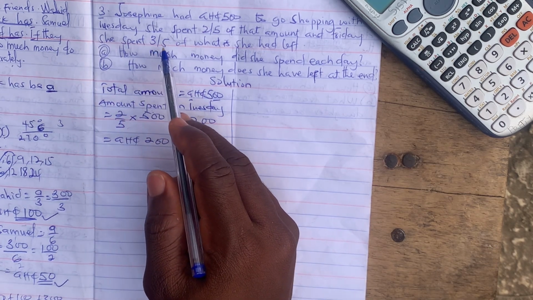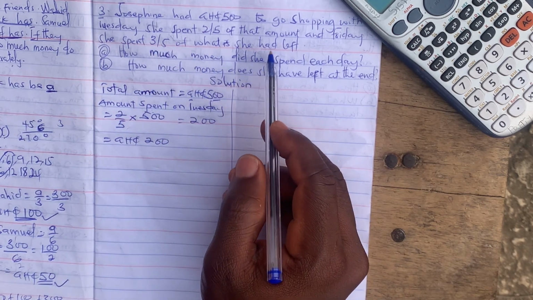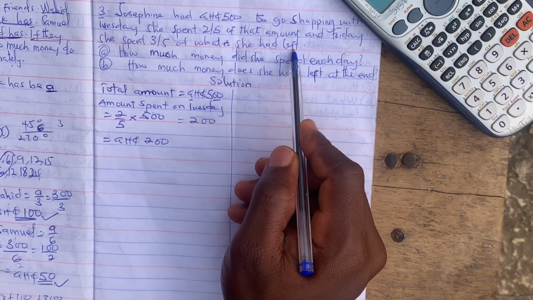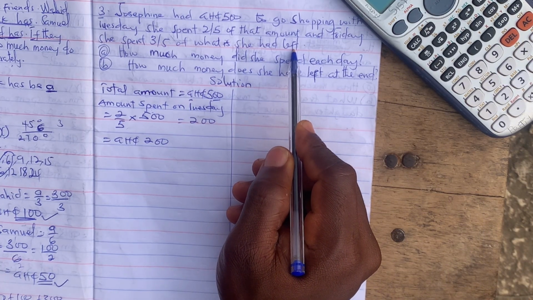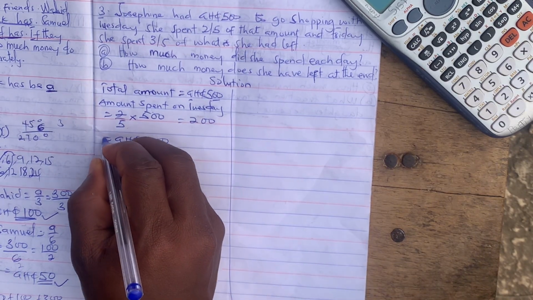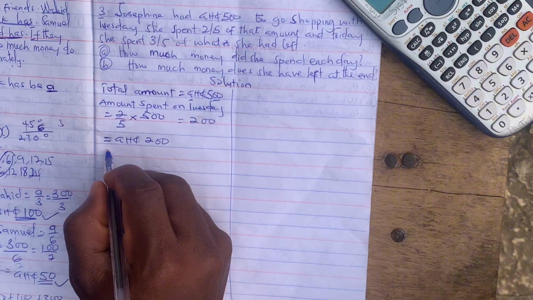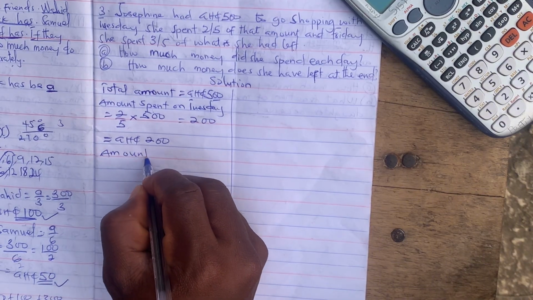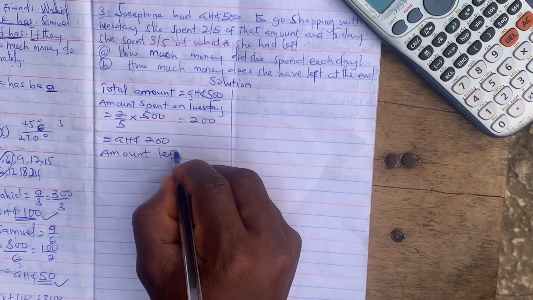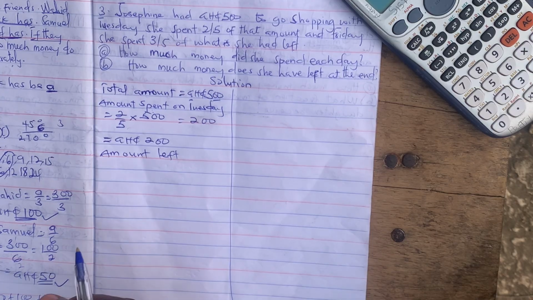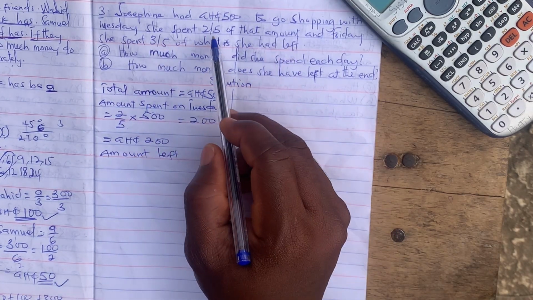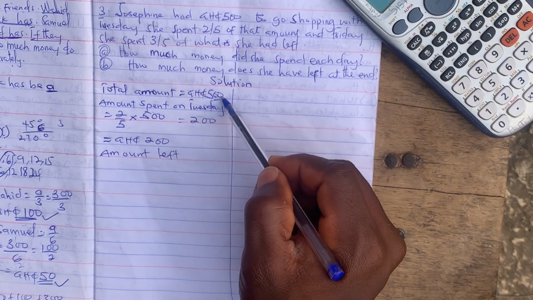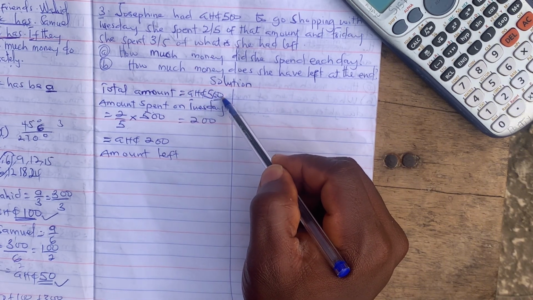She spent 3 out of 5 of what she had left. So let's check the amount left. Don't mistakenly calculate 3 out of 5 of the total amount. Don't mistakenly do that.